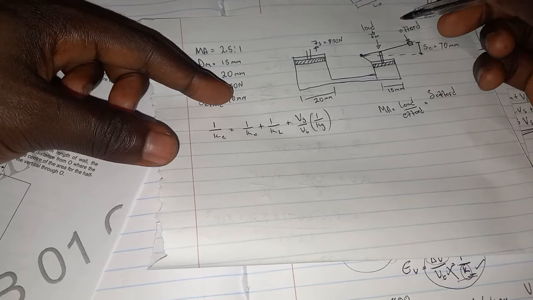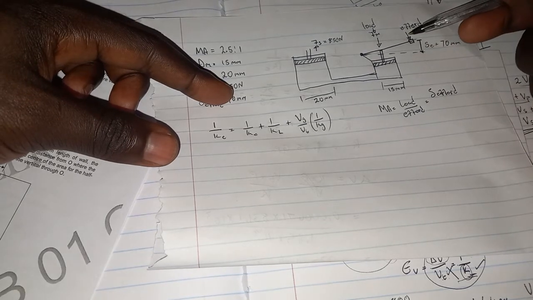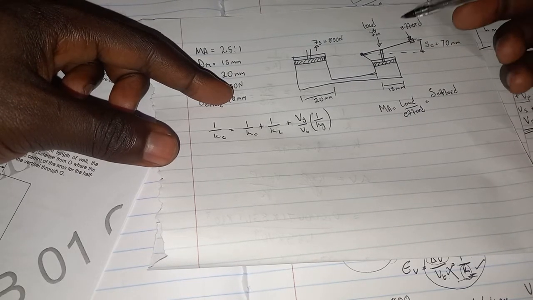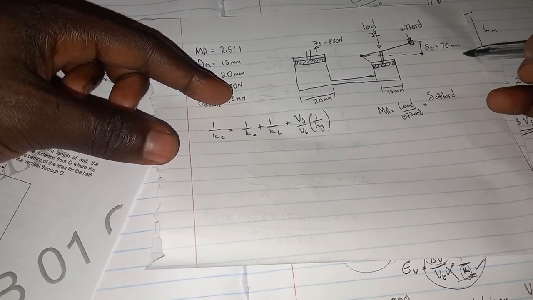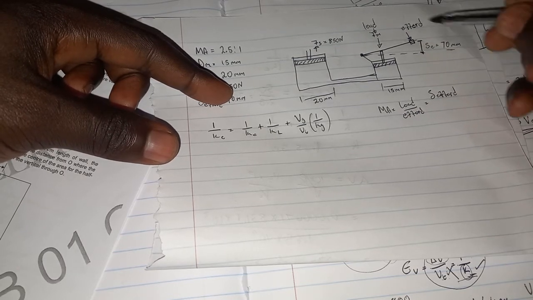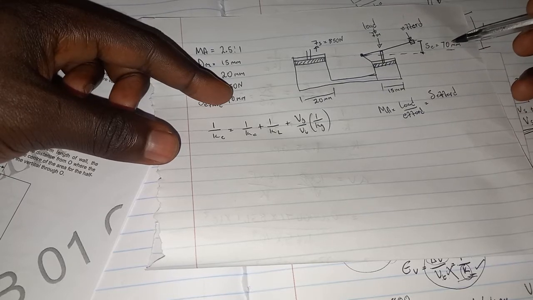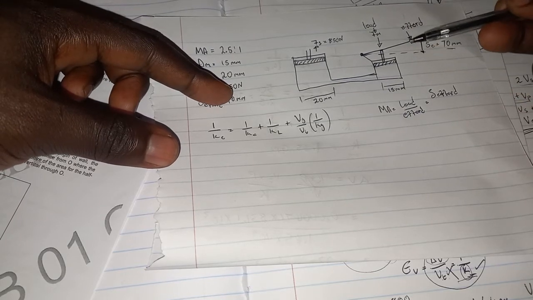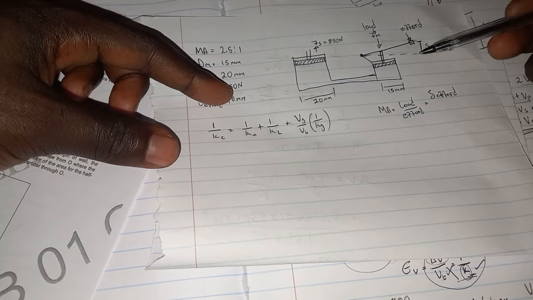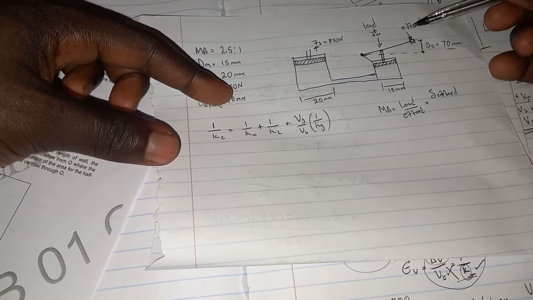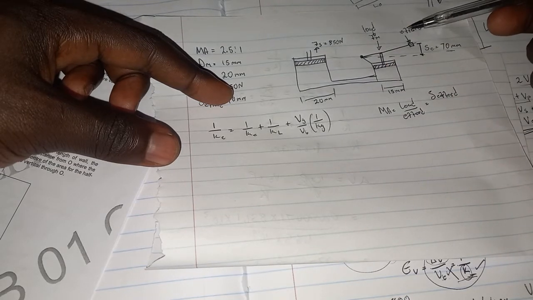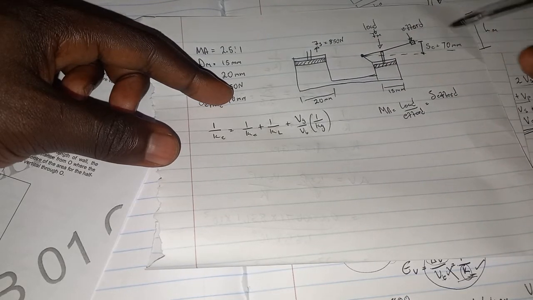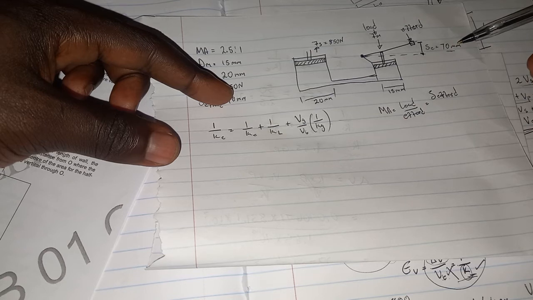So when you apply the brakes, the foot pedal will move a distance of 70 millimeters. To completely apply the brakes, you need to move the foot pedal 70 millimeters.